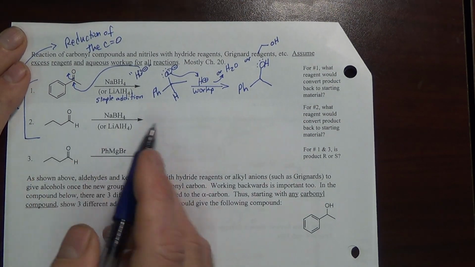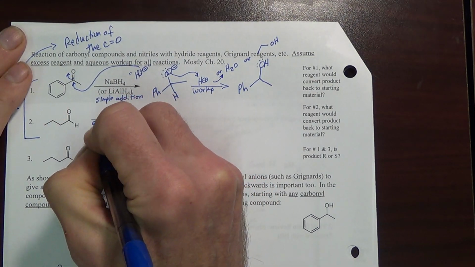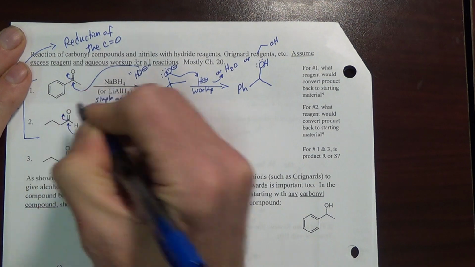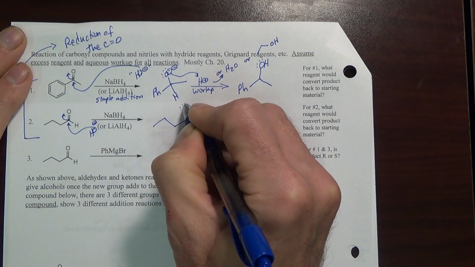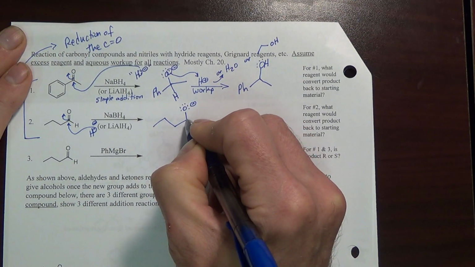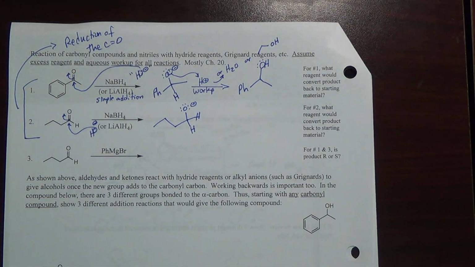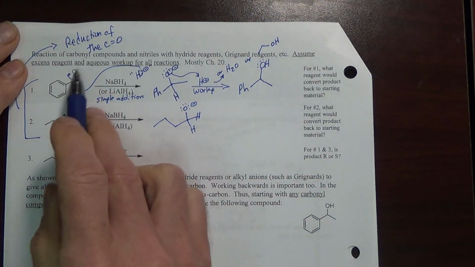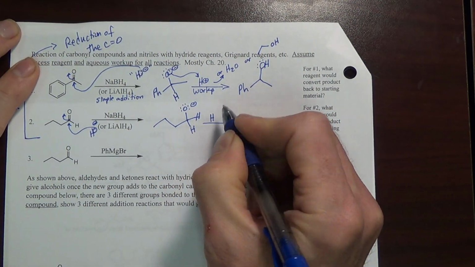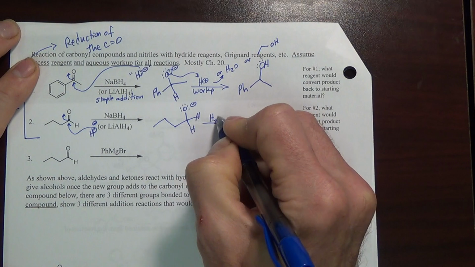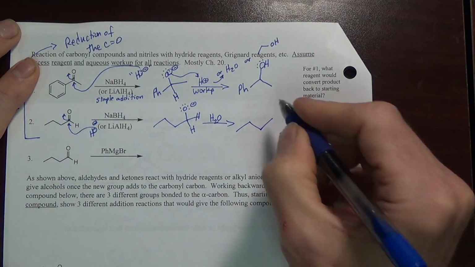Okay, we have an aldehyde. We have an H minus source, either one of these. These electrons add here, electrons up, becomes minus. The aldehyde H, the new H, that carbon has two H's. We assume aqueous workup. It's going to supply the proton or H plus. Either way, we will get the product.